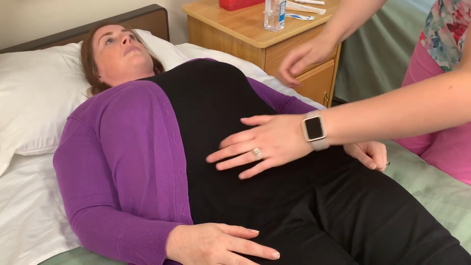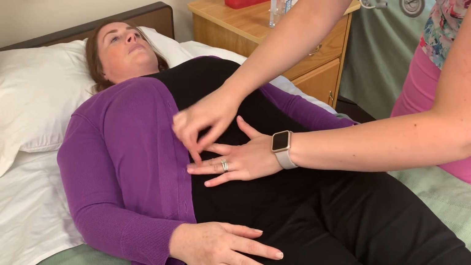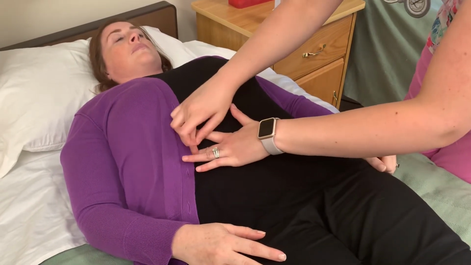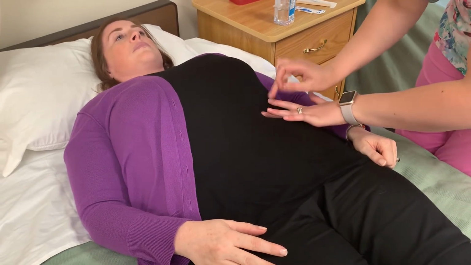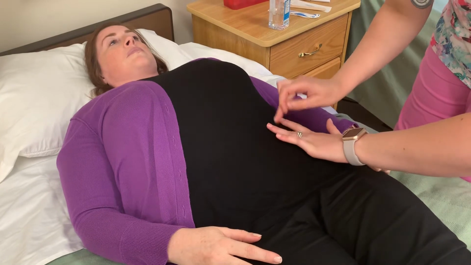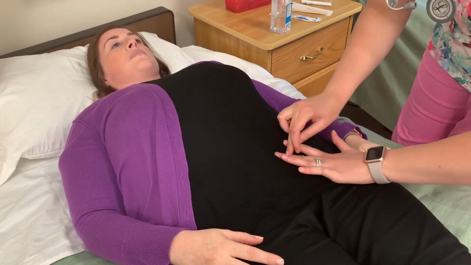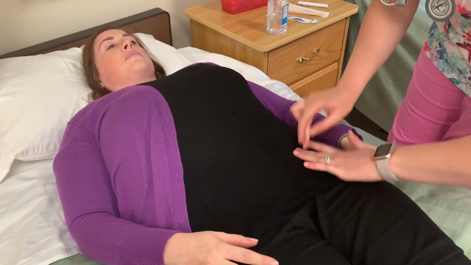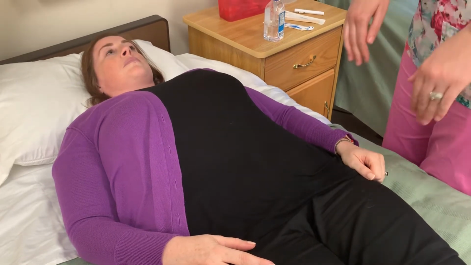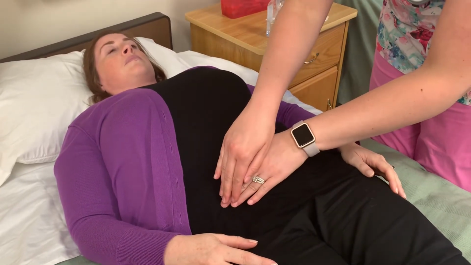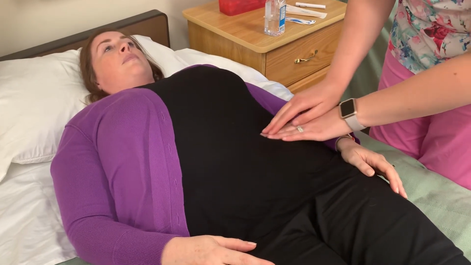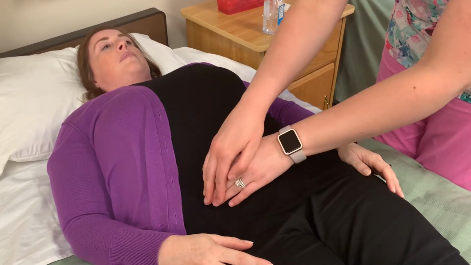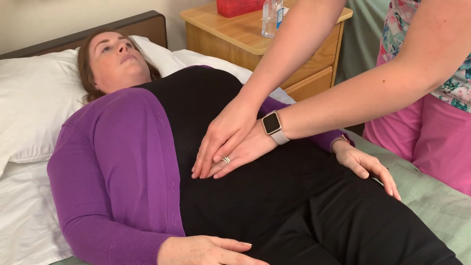Now I'm going to percuss your abdomen. Listening for, making sure there's no dullness. Then I'm going to palpate light. Let me know if you have any pain or tenderness as I do this, okay? And then I'm going to do deep palpation.